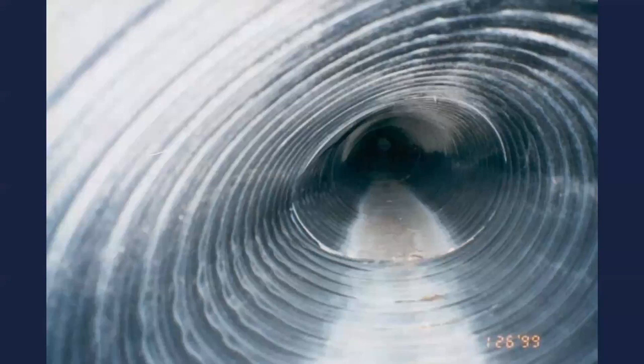So this is a picture of non-elliptical deflection. You can see that it's got some deflection on the right-hand side, but on the left-hand side, you've got this kind of straight deflection there. So instead of deflecting in an elliptical fashion, this is a non-elliptical deflection.